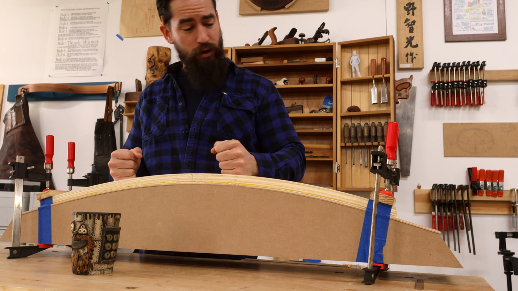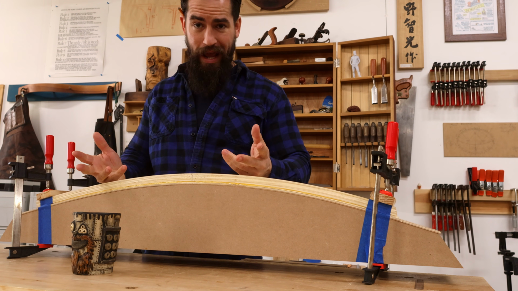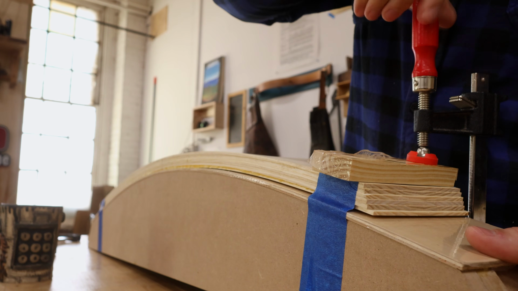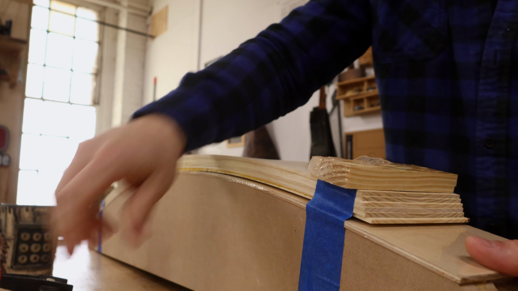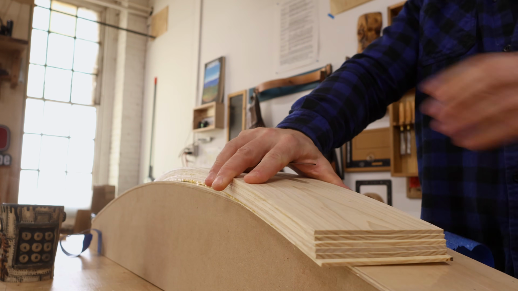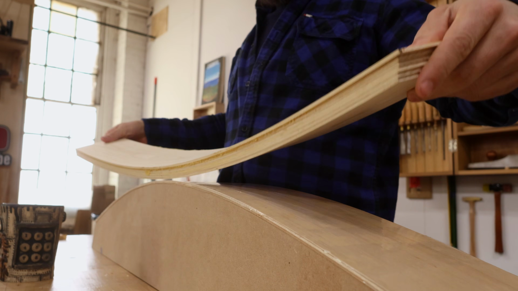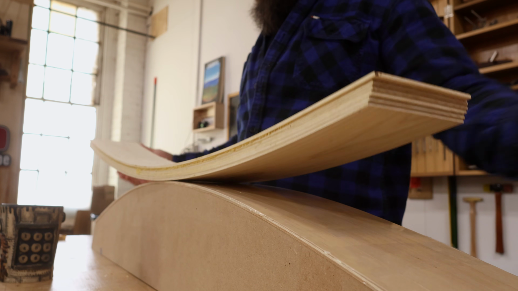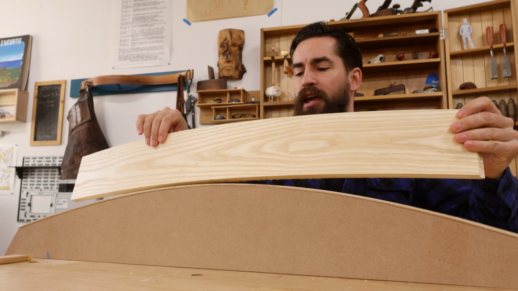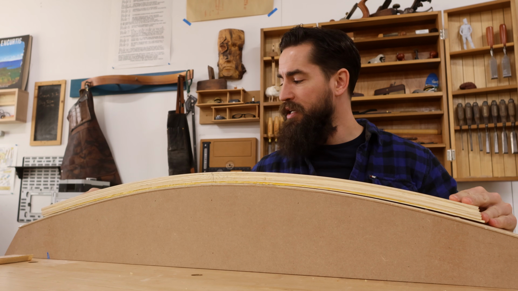Let's get this thing out of clamps and talk about what happened and what's going on next. So, this is nice and curved. Everything looks good. Everything came out clean. The laminations are all nice and tight.